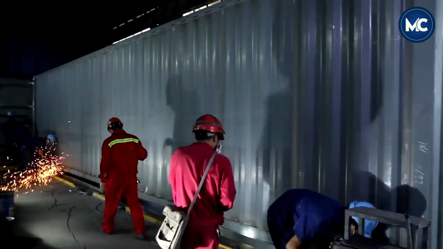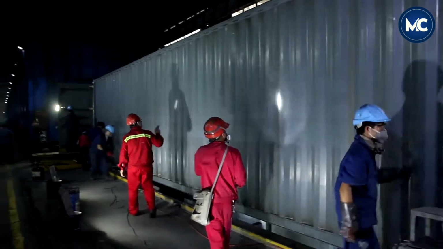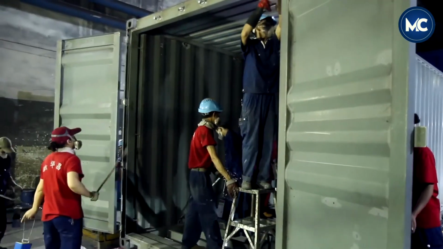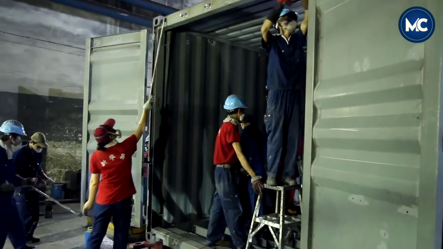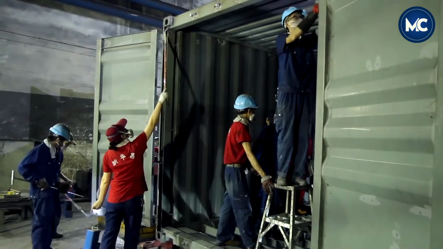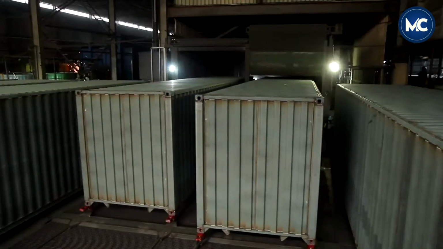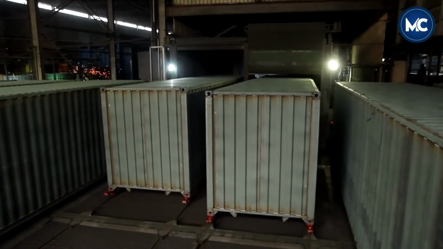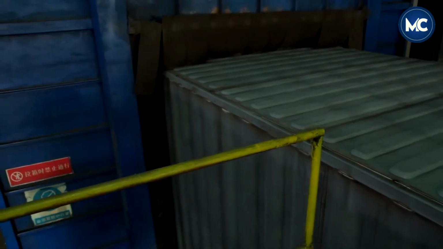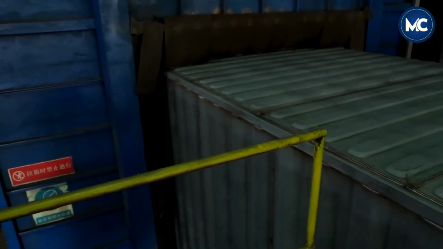The painting process is a critical step to ensure durability and aesthetic appeal. The containers are first cleaned and pre-treated to remove any dirt, rust, or grease. This step is essential for the paint to adhere properly. The containers are then moved into a specialized painting room equipped with advanced ventilation and filtration systems to maintain a clean environment and prevent contamination.